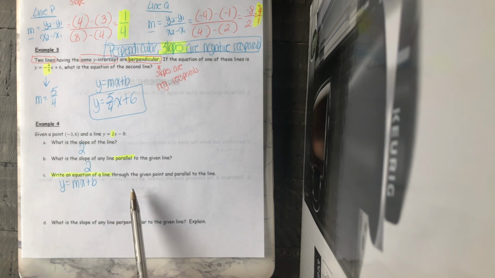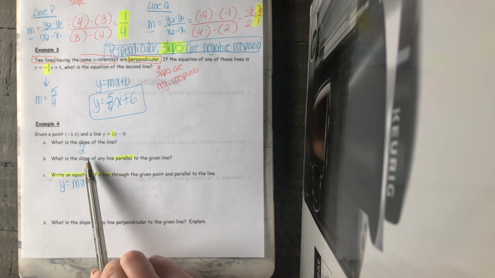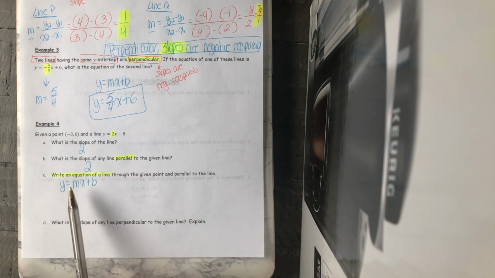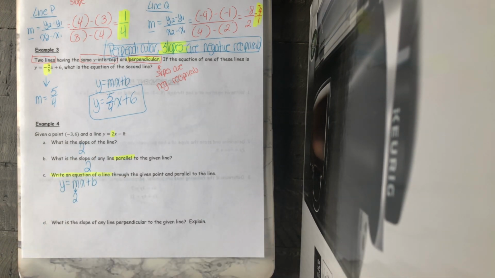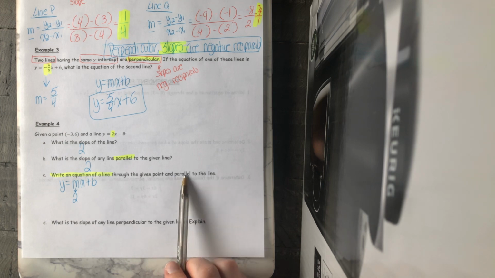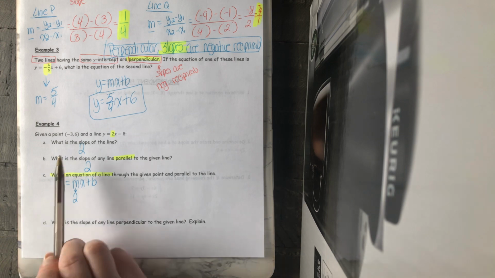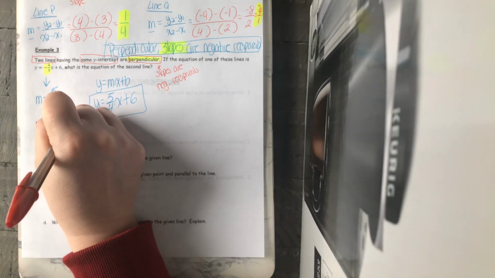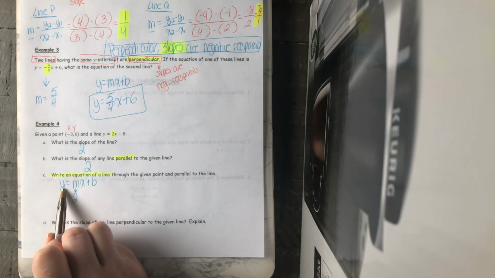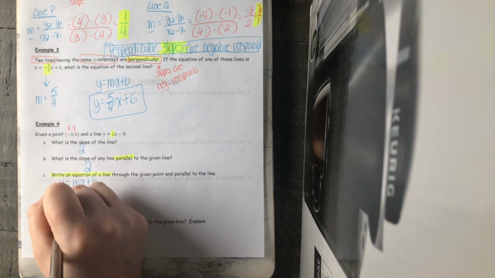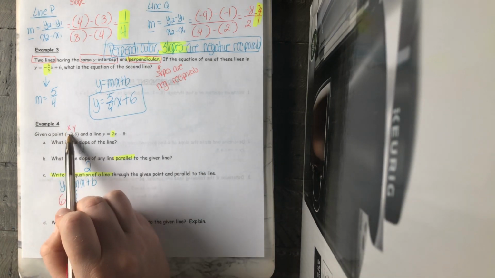So I want a line that will be parallel to the original. Parallel lines have the same slope. So I know my m value is 2. I can kind of plug that in here. And if I want my parallel line going through the given point, well, the given point was negative 3, 6. Here's my x, here's my y. So now I know that my y value is 6. And I know that my x value is negative 3 because they're giving it to me.